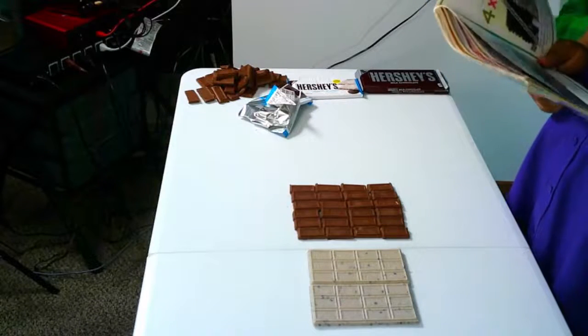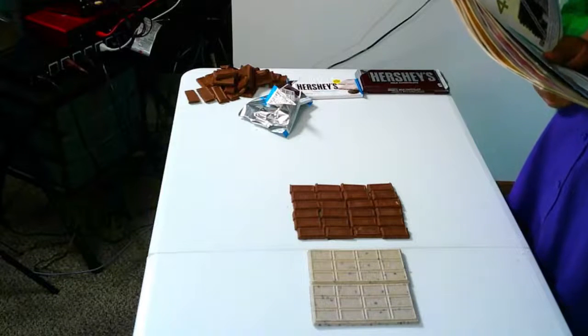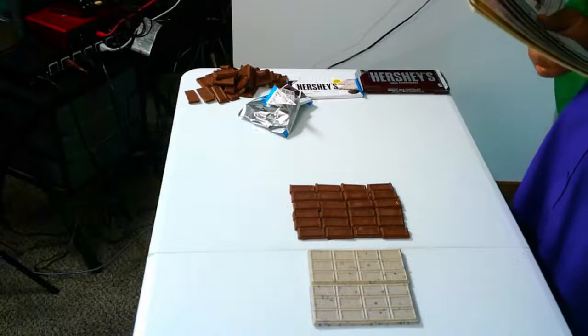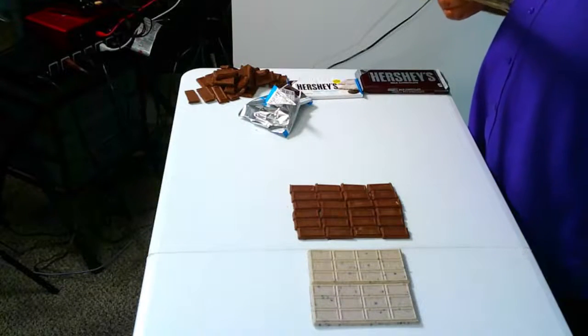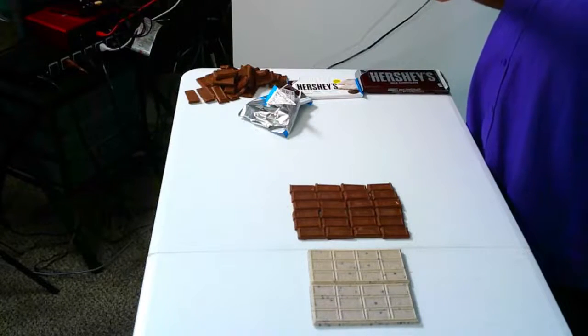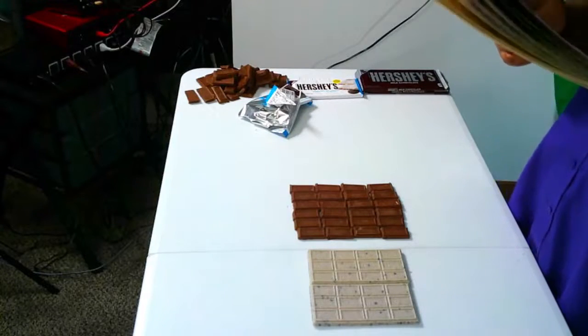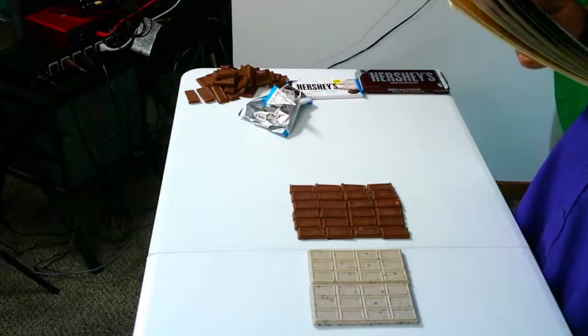I'm not going to show you that tonight. I'll be here all night long. It says it would take forever. Oh, yeah, I agree. It would take forever to count all the sections in these 10 Hershey bars. 10 times 12 equals 120.